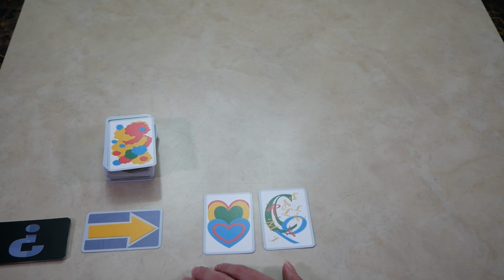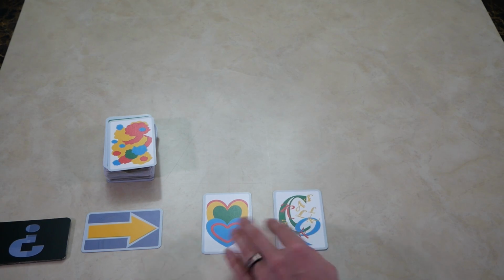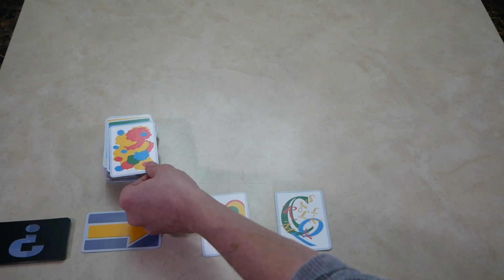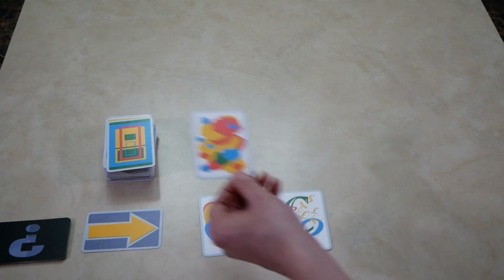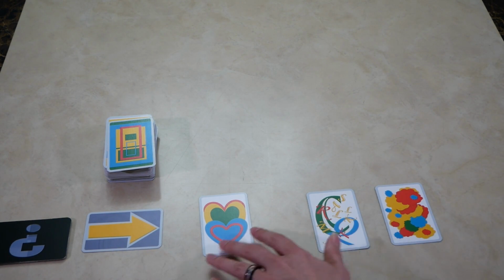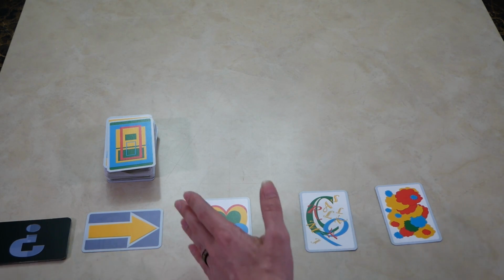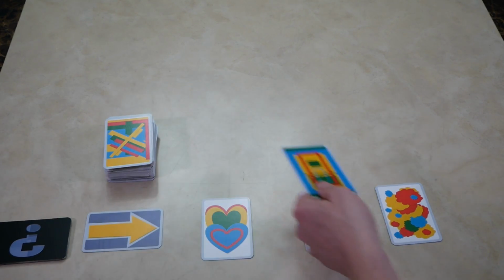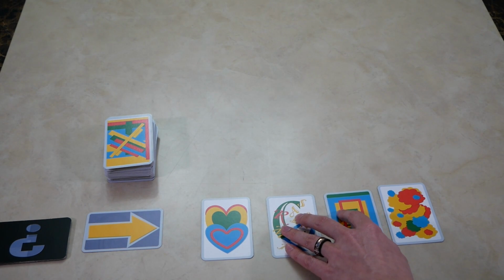Then the next player would go, and if they think I am correct, then they will place the card where they believe the order should be. So in this case, maybe they believe this has more yellow, so they'll put it there. And let's say the next player decides that it is also correct, and they'll place that card. Maybe they'll put it right here. Now let's say it comes back to me.